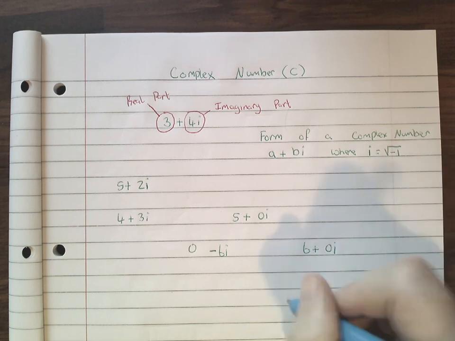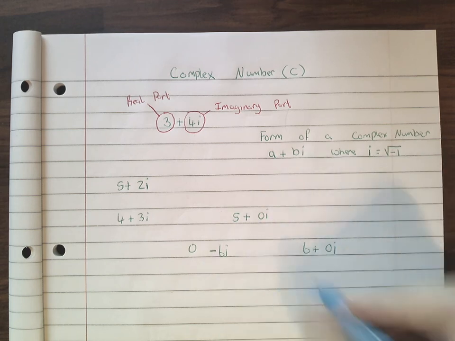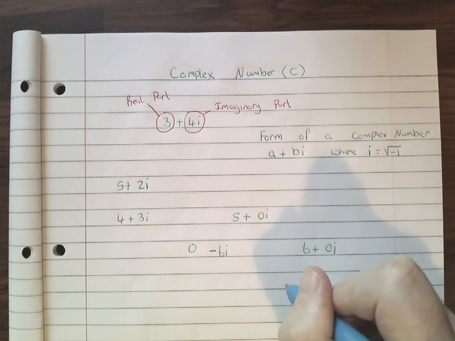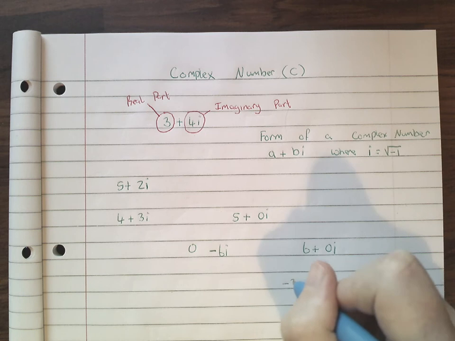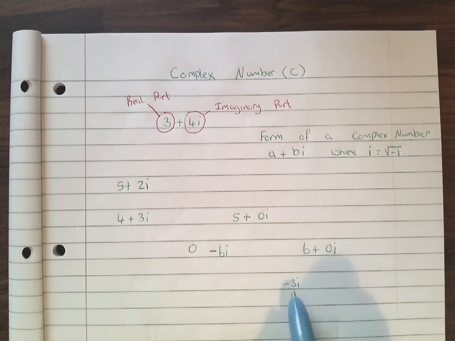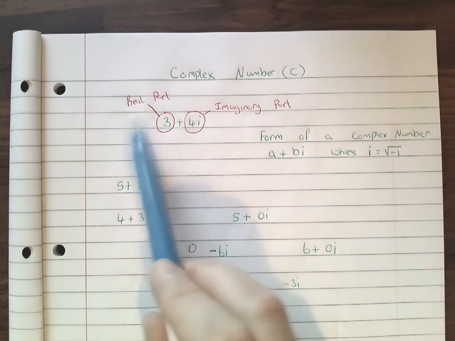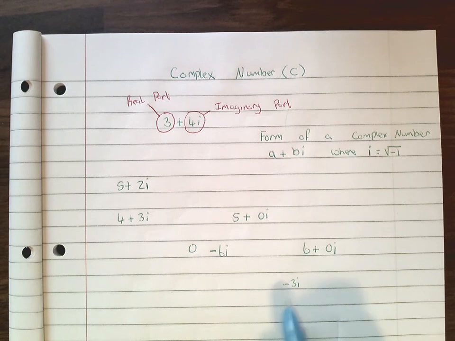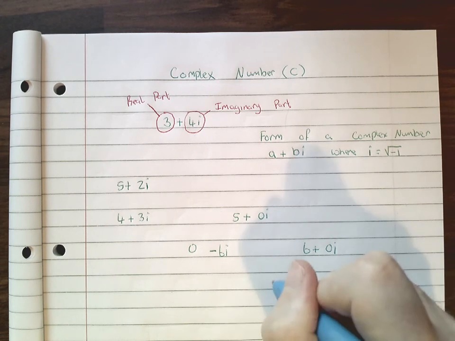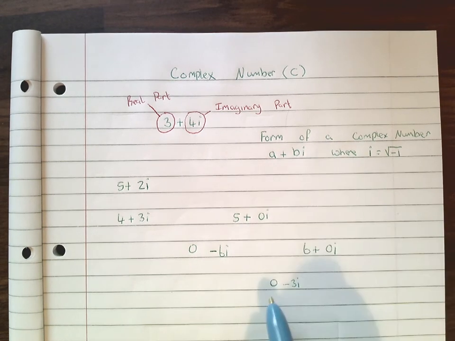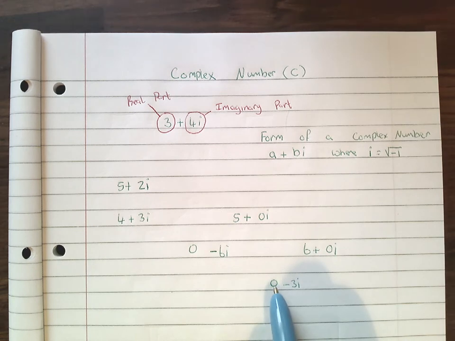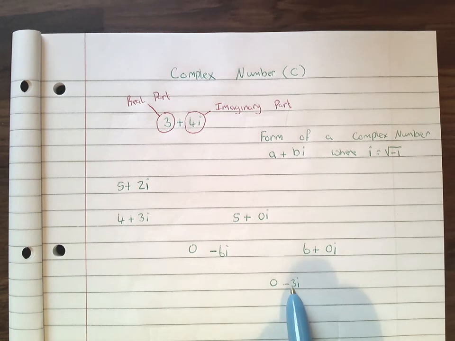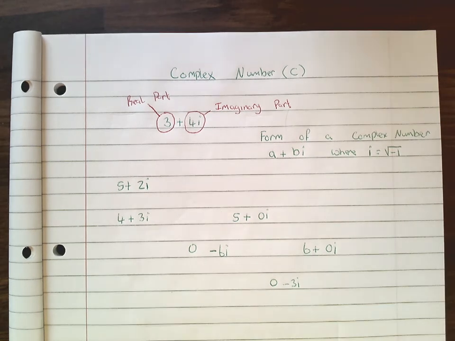And then likewise, if I have the imaginary number, let's say minus 3i, that's just an imaginary number. If I want to turn it into a complex number, it has to have the real part and the imaginary part. Just like this, there's just the imaginary part. If I put a 0 in front of it, like so, that's the real part. So now it's a complex number. It has the real part, which is 0, and the imaginary part, which is minus 3.